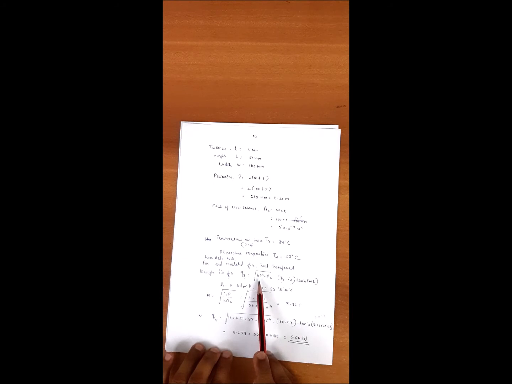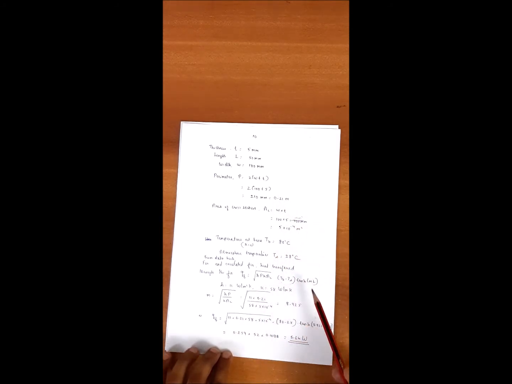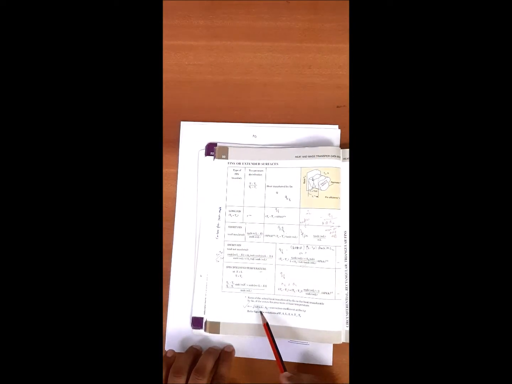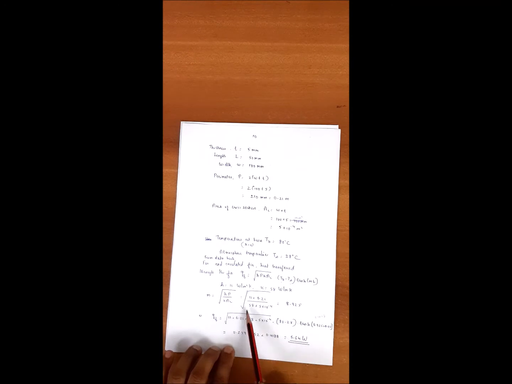Value of H is given, then H is 11, perimeter here, area of cross section, TB, T infinity, length, we have to find out M. What is the equation for M? Root of HP by Ka. It is also given in the data book. M is equal to root of HP by Ka. Substitute the values, we get the value of M as 8.925.